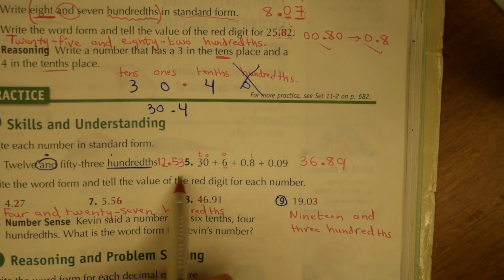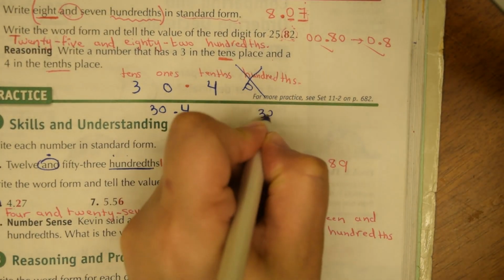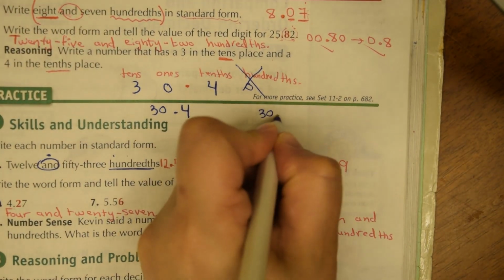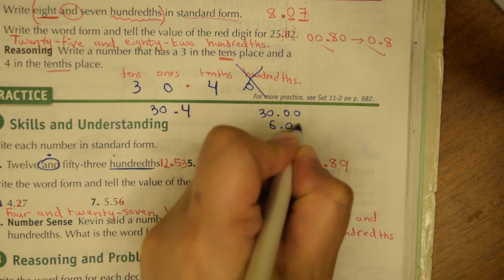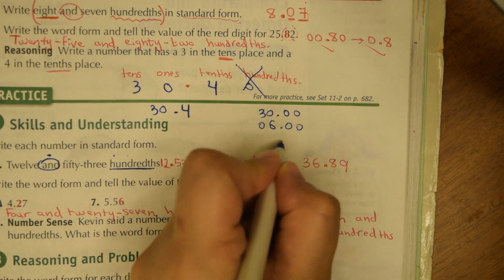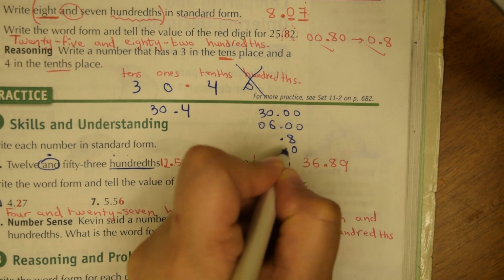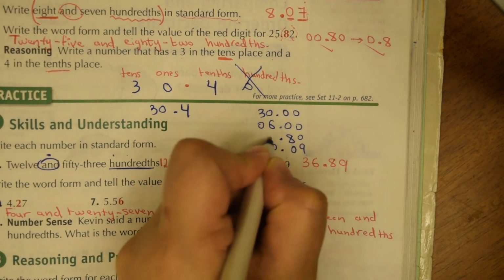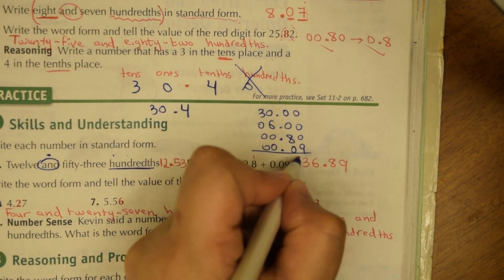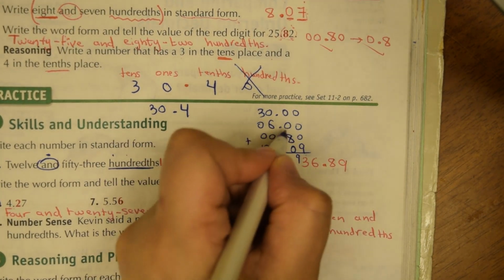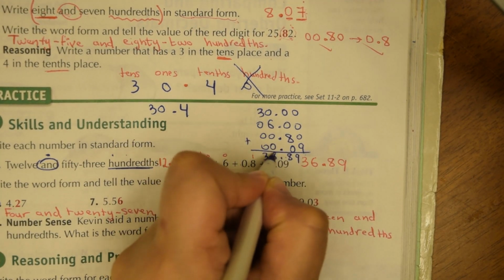Okay, you can solve it in another way. You can add the numbers here. This is 30, and I don't have any part here, so it's 0 plus 6. No numbers here, this is 0, and here I have 0.09. Here I don't have any numbers, so I will put zeros. If you add it, you'll have 0 plus 0 plus 0 plus 9, 9. 0 plus 0 plus 8 plus 0, 8. Then here you have 6 and 3. Okay?